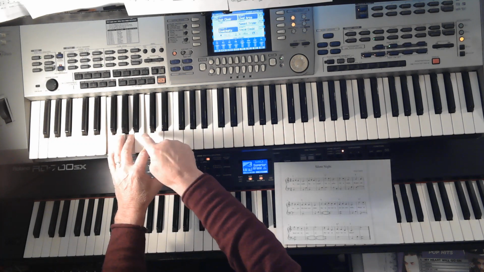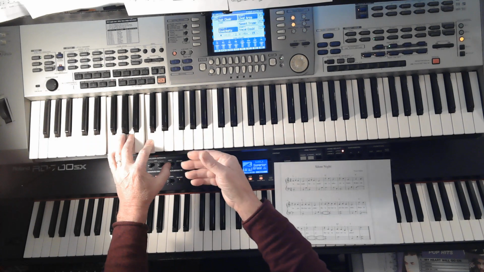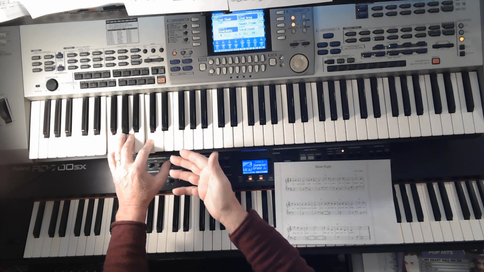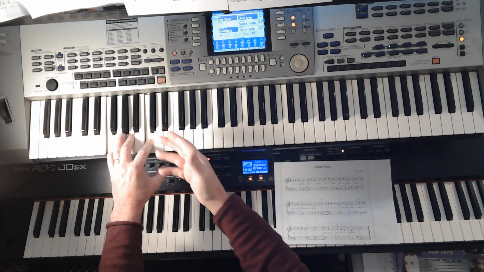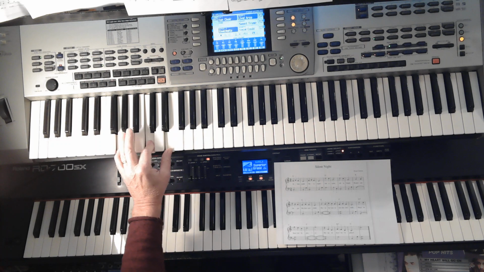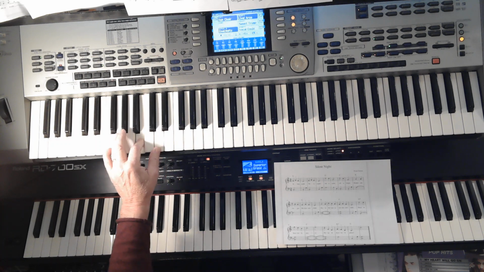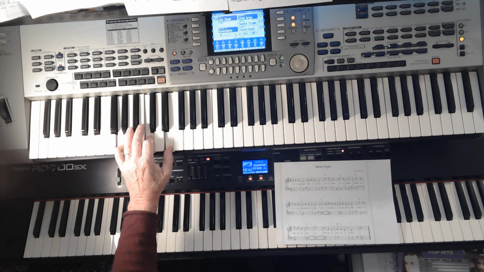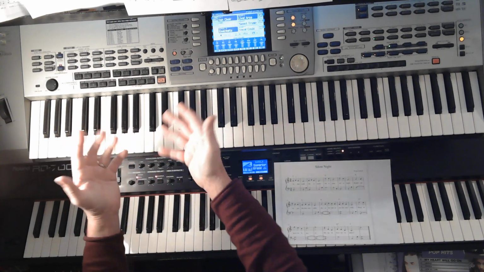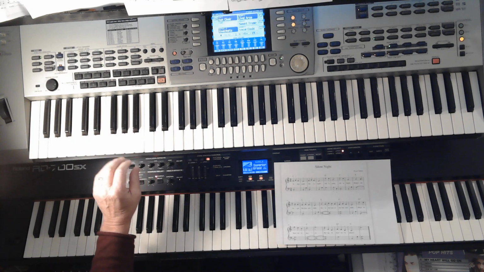I'm keeping the C down because the note C is part of the F major chord, and it's also the root of the key of C major. So you keep them in close proximity, you know.